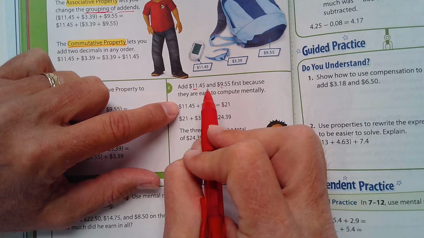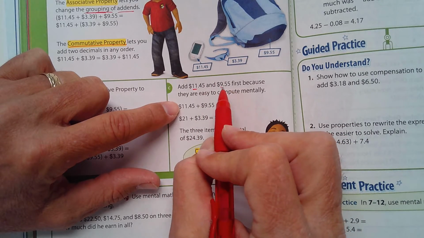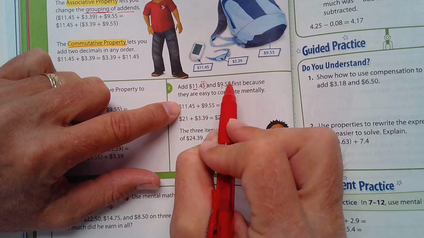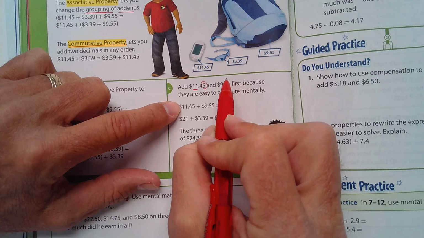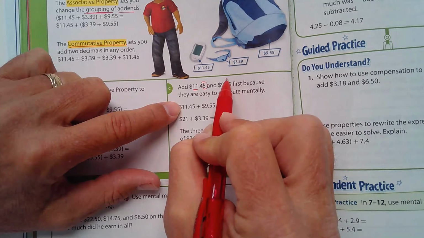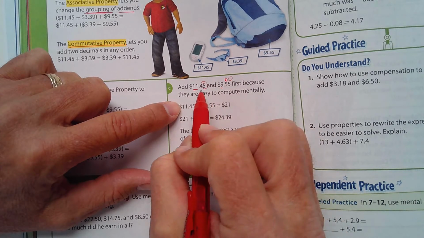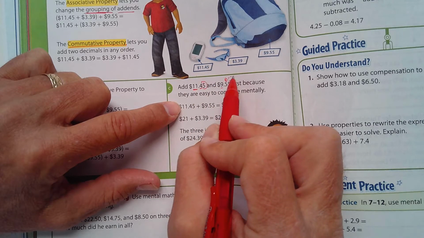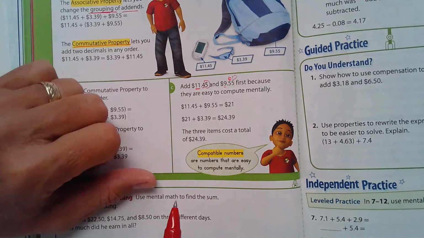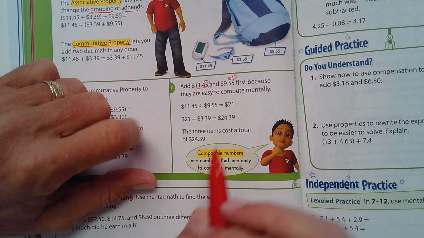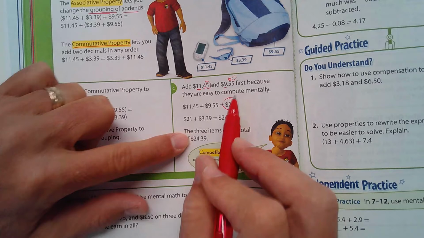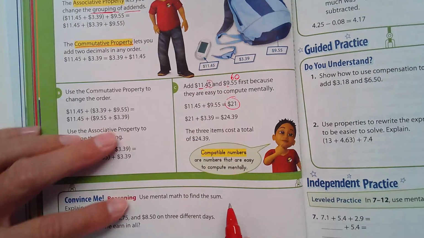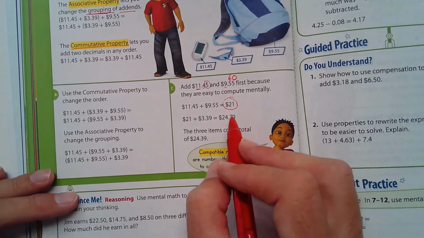If I was to add 45 and 55, I would add the 5 first to the 55, and 55 would become 60. And what do I have to add still? The 40, and the 40 and the 60 is 100. So that would be $21, which is what they have here. That's how I did it. And how you guys do it may be different, and that's okay. It's okay as long as you get the right answer.